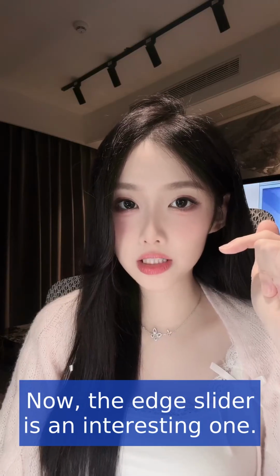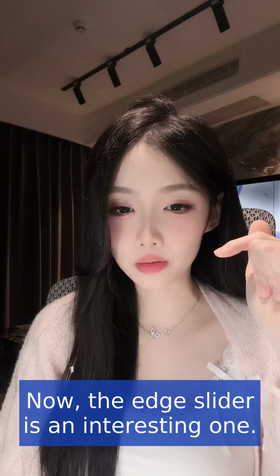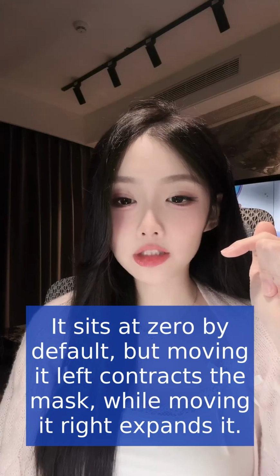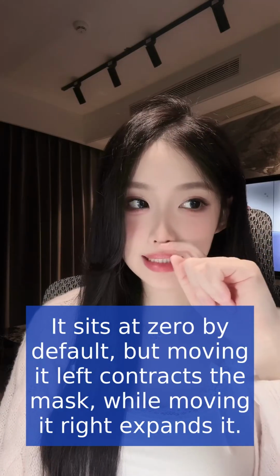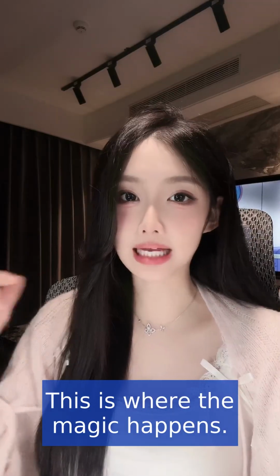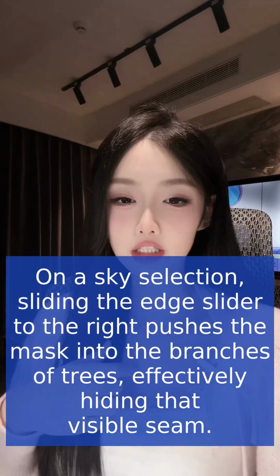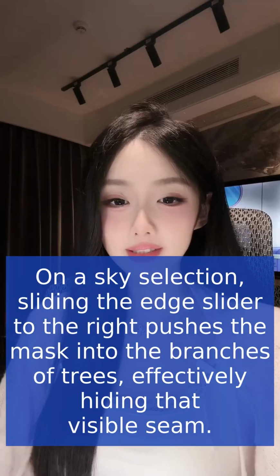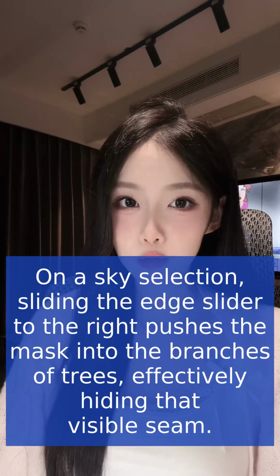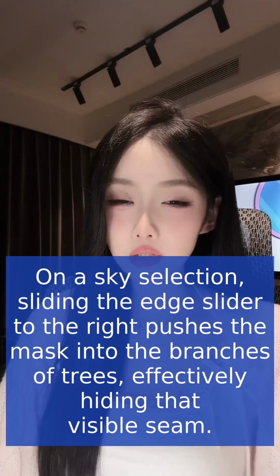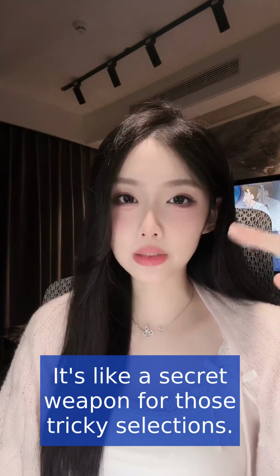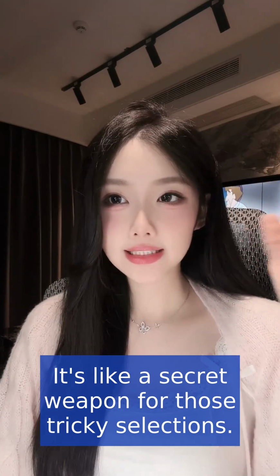Now, the edge slider is an interesting one. It sits at 0 by default, but moving it left contracts the mask, while moving it right expands it. This is where the magic happens. On a sky selection, sliding the edge slider to the right pushes the mask into the branches of trees, effectively hiding that visible seam. It's like a secret weapon for those tricky selections.